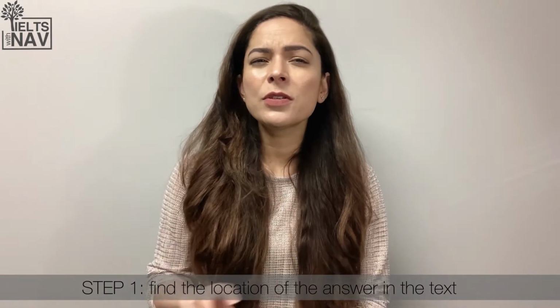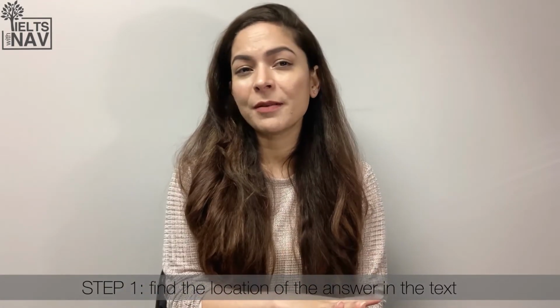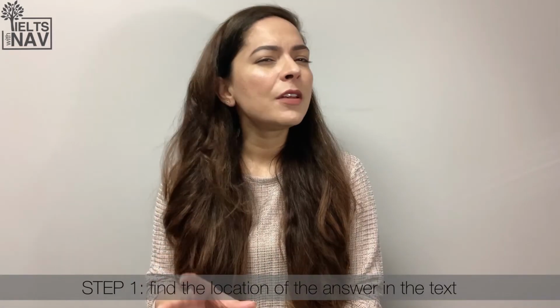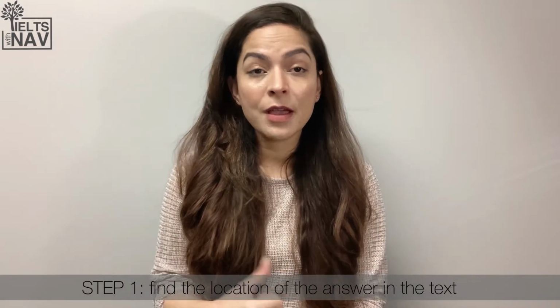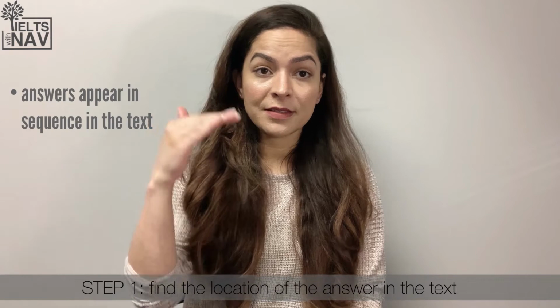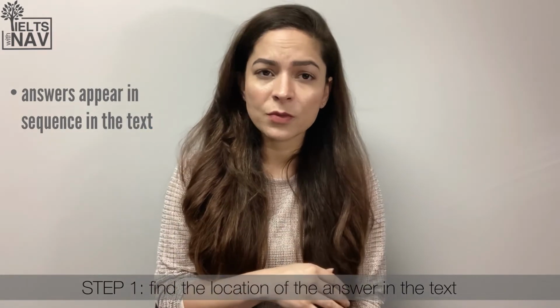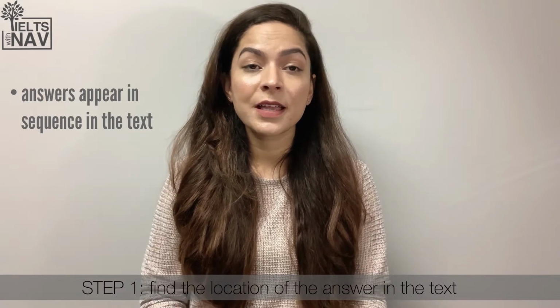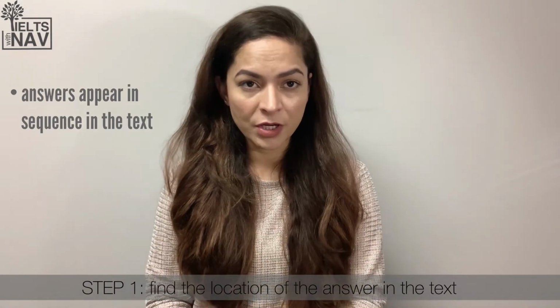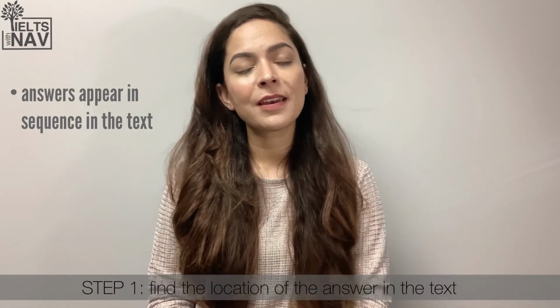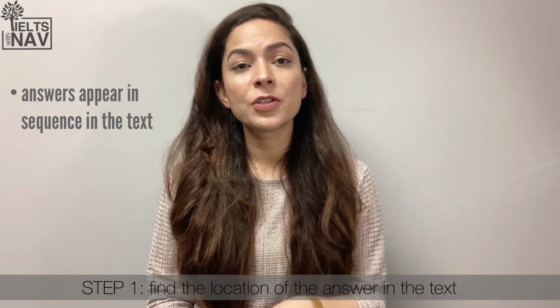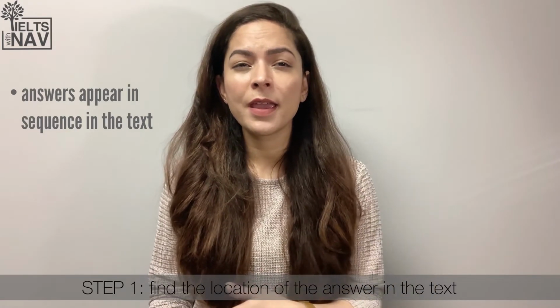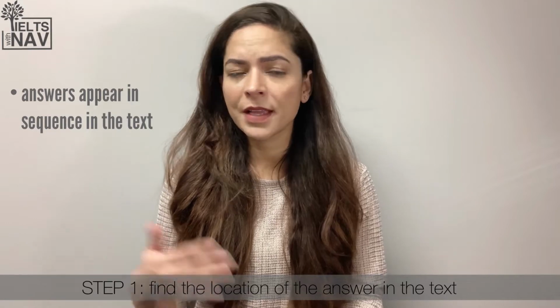A, these also give us some insight into the reading passage. We now kind of know what the passage is about. B, it also tells us the sequence in which the answers will appear in the text. Remember that answers are most likely in the same order as the questions. That is, you will find answer number 2 after answer 1 and before answer 3, and so on.